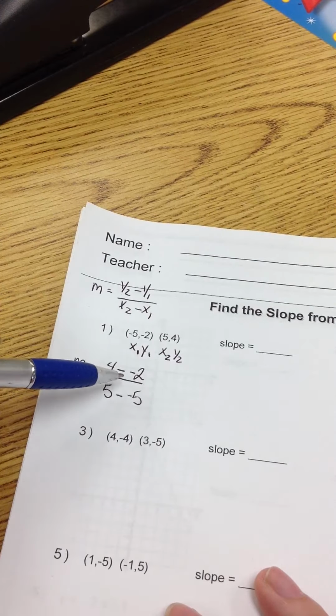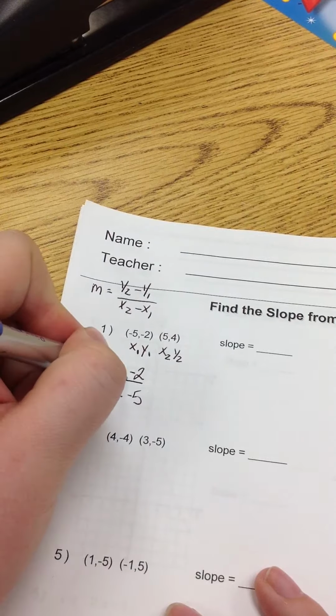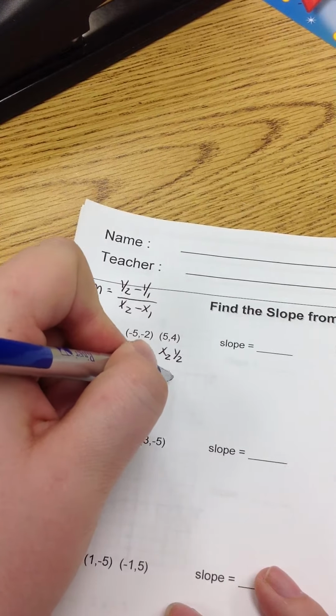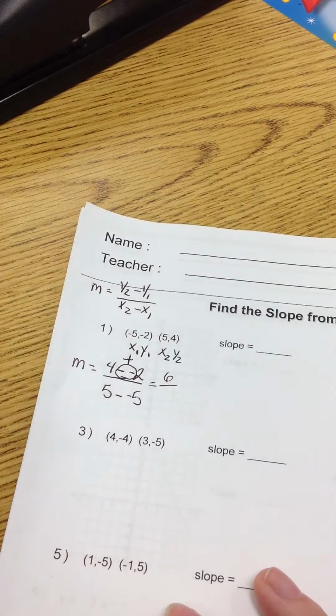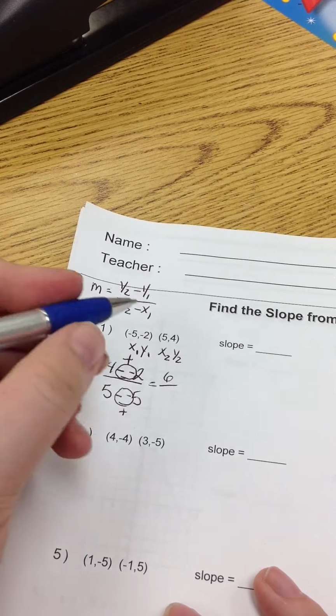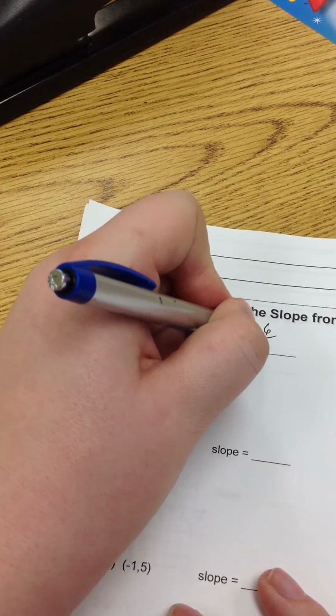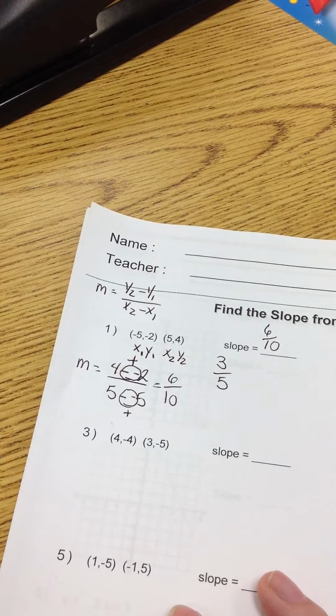So 4 minus -2, I can circle my double negative and say that's actually going to be add. And I know that 4 plus 2 is 6. In the denominator, I'm going to do the same thing. Circle my double negative, make that a plus. 5 plus 5 is 10. So my slope here is 6 over 10. If you want to simplify that, you can. If you don't, you don't have to. But if I did, I would simplify to 3 over 5. Okay, go ahead and pause this video and work on that first sheet.